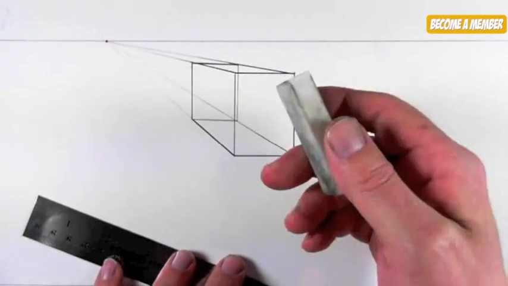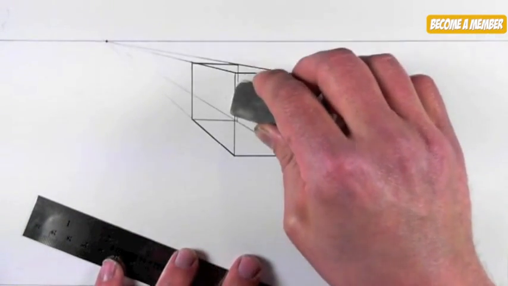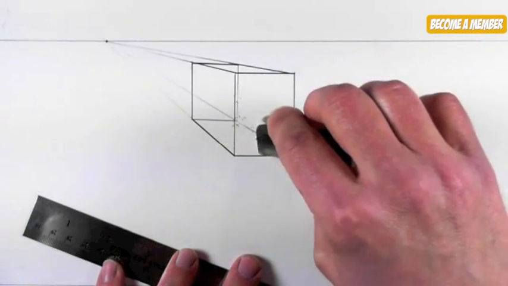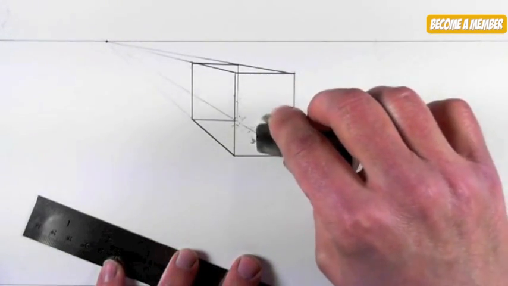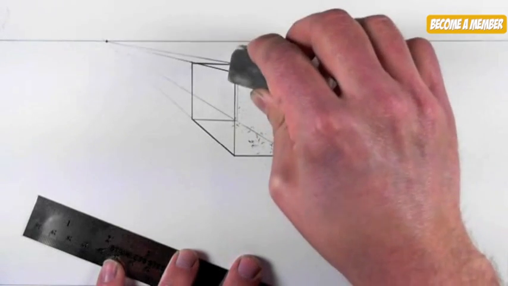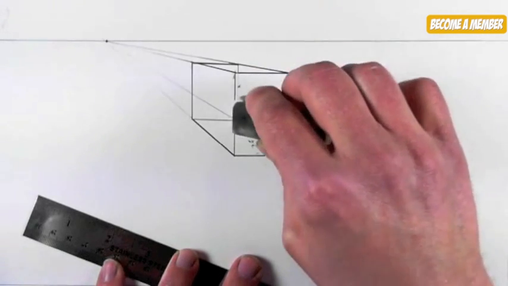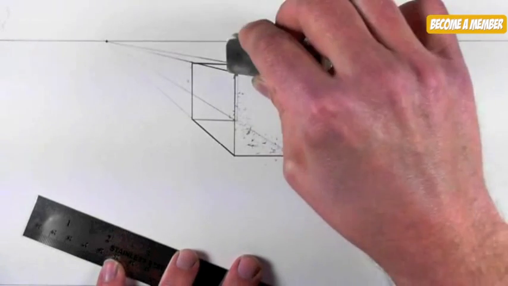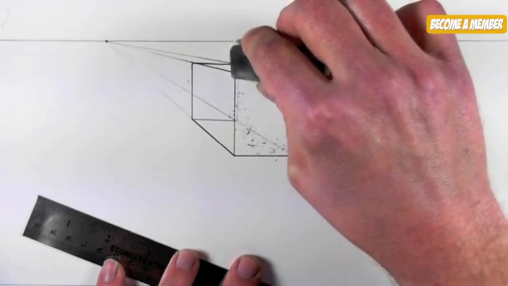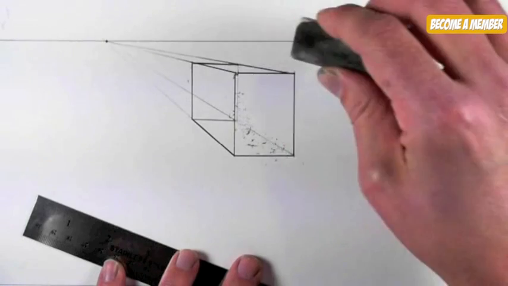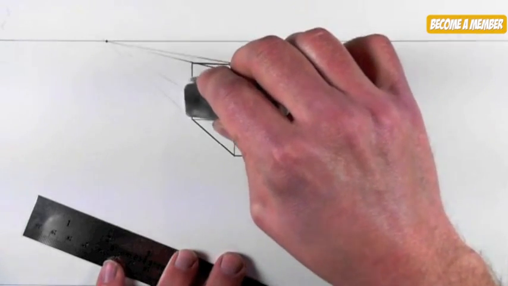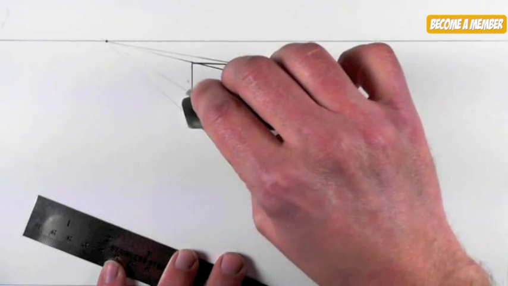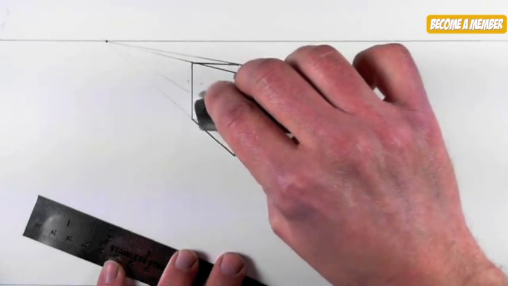All right, now I'm going to erase the lines that we no longer need. And we won't need anything on the inside of this cube here, or the front of the rectangle, I should say. So we're going to erase those lines, and I'm going to leave just a little bit of residue of those lines here so you can kind of still see where they were. We're not going to need anything on the top of this box here, and we won't need anything over here on the side. So we can erase all of these lines as well.